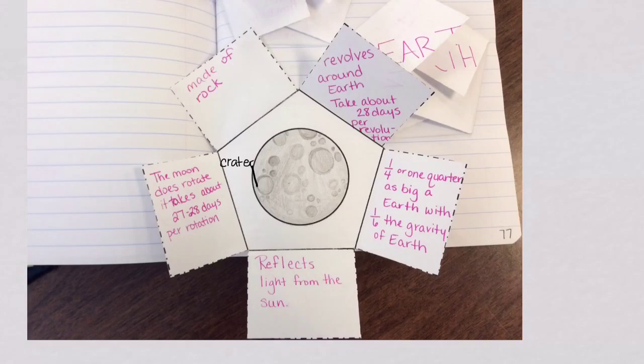It reflects. The moon does rotate, which means it has an axis and that it spins around on that axis. It takes about 27 to 28 days per rotation. So its revolution and its rotation are the same length. And that's why we actually only see one side of the moon. The same side always faces us because it rotates at the same speed as it revolves. So get all of that copied down.